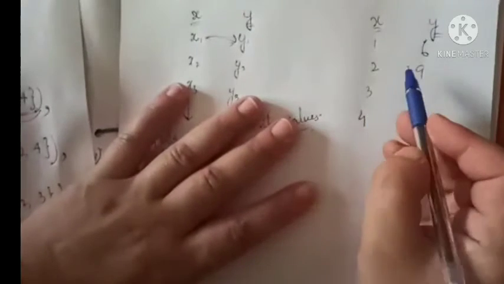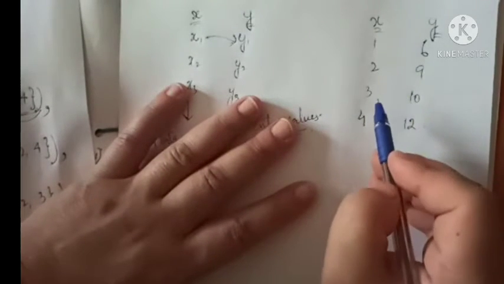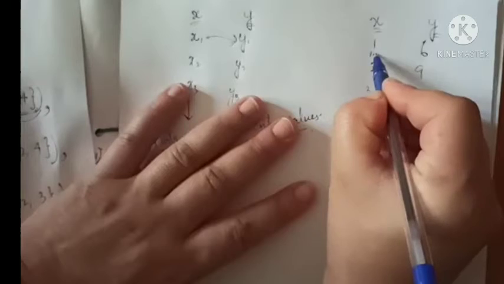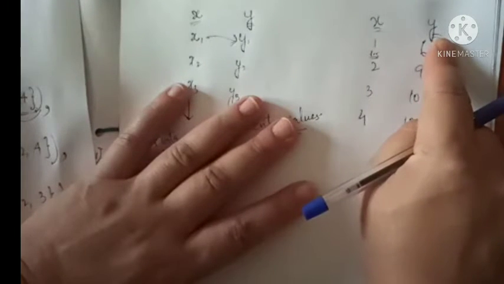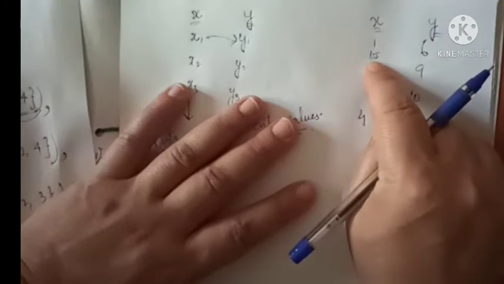But what if I want to find out the value of y when x is equal to 1.5?